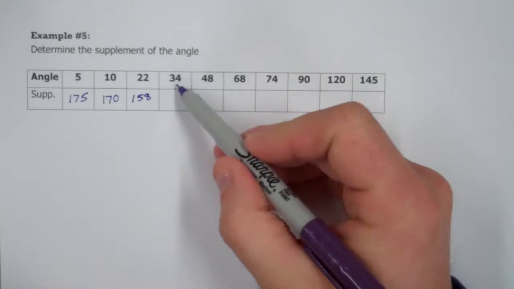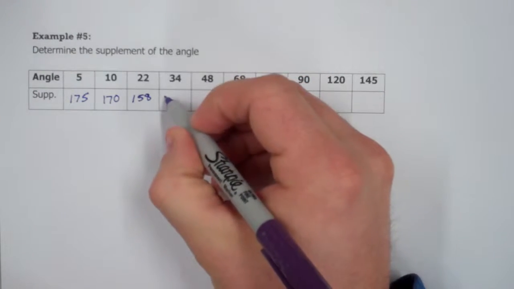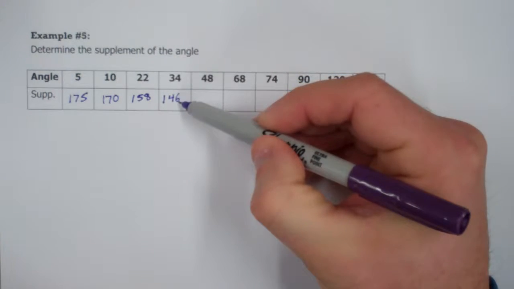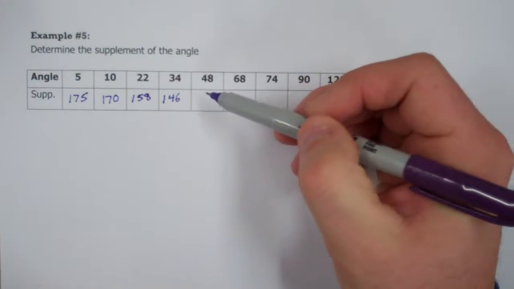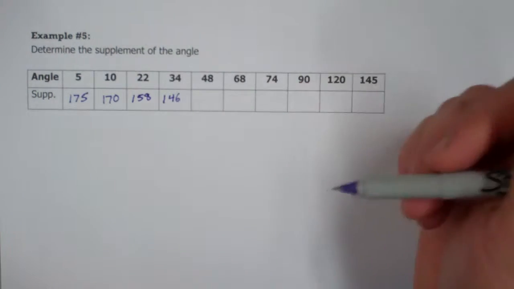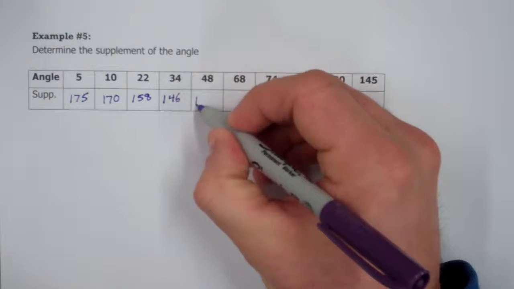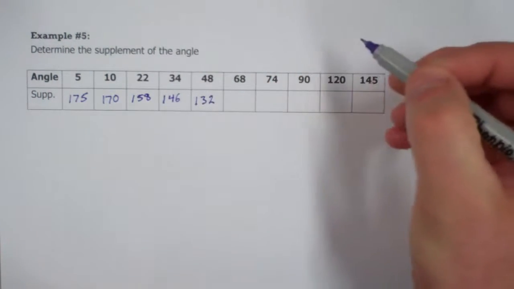With the next one, we got 34 degrees. So I think this one's going to be 146. 6 and 4 is 10. 14 and 3 is 17. 170. And 10 is 180. So we're good to go. 48 would be the next one, so we've got 132.